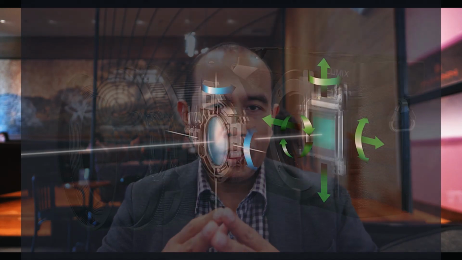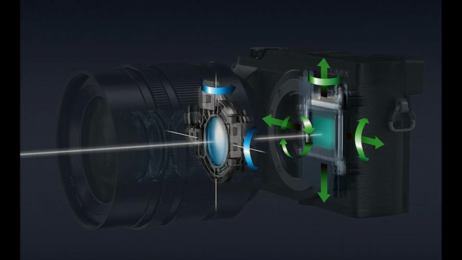They have in-body image stabilization, where they put the sensor in some kind of gyroscope that can compensate any shakiness when you're handholding the camera. That's in-body image stabilization. There's also lens image stabilization, so the lens itself also has some way of reducing the shakiness. So both the camera and the lens have image stabilization. If we combine those, we get dual image stabilization. That pretty much explains everything.